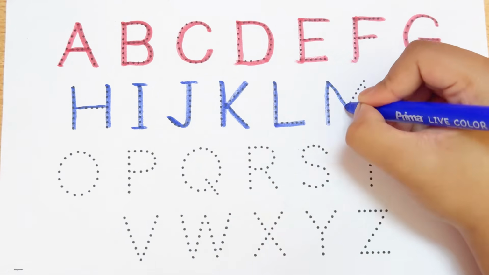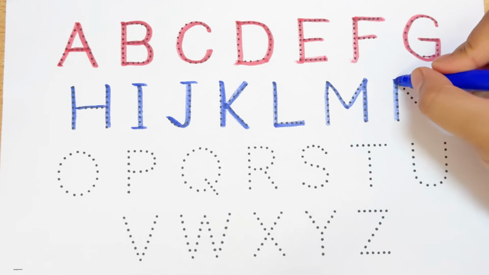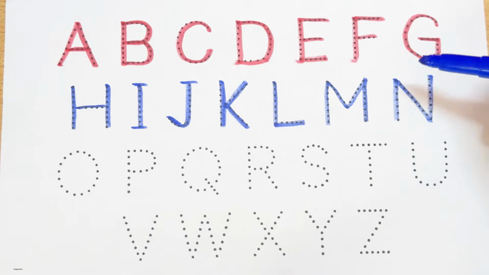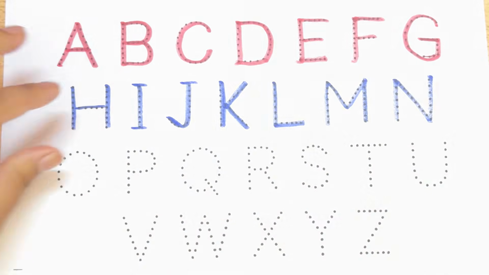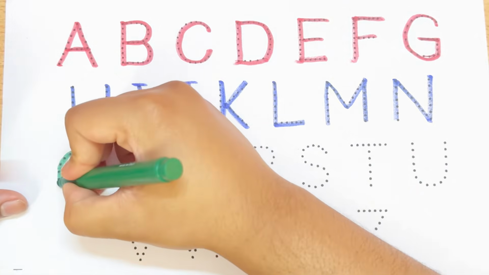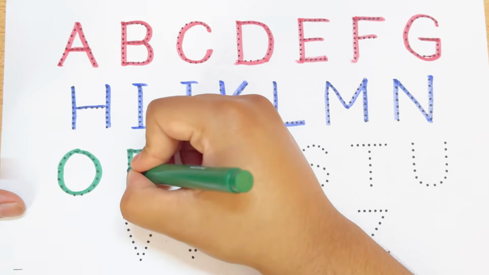M. M for monkey. N for nest. This is blue color. O. O for octopus. P. P for pigeon.